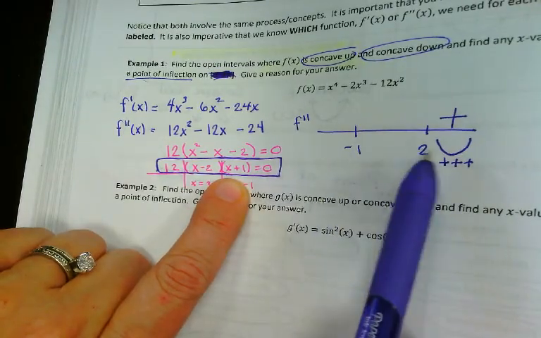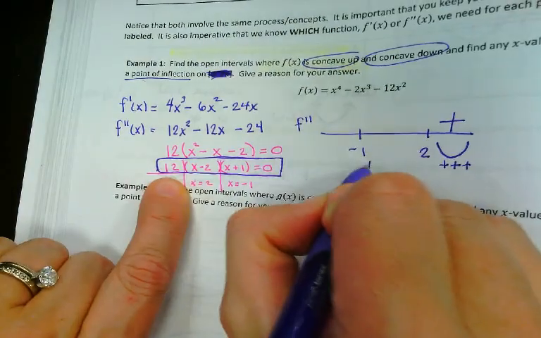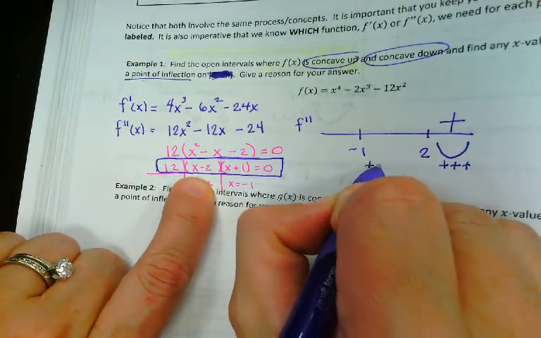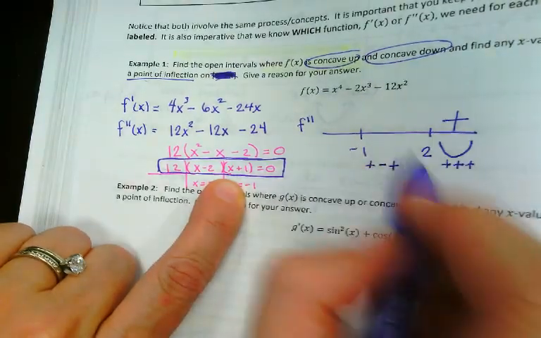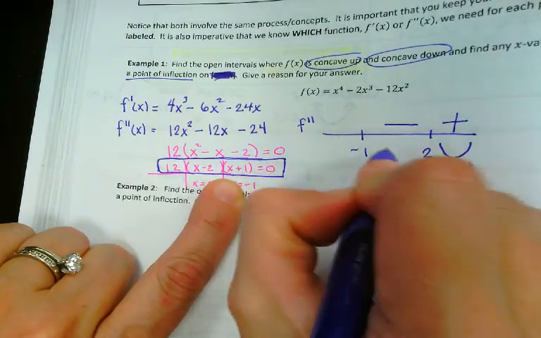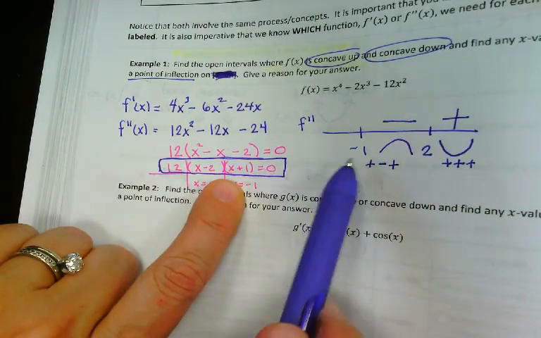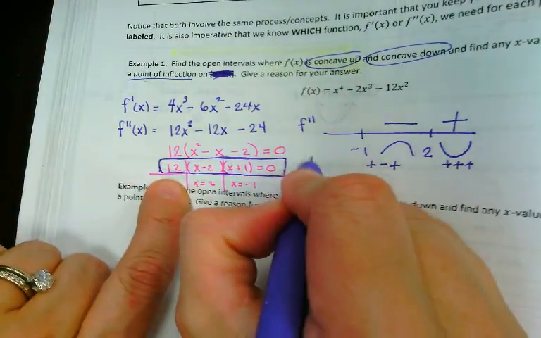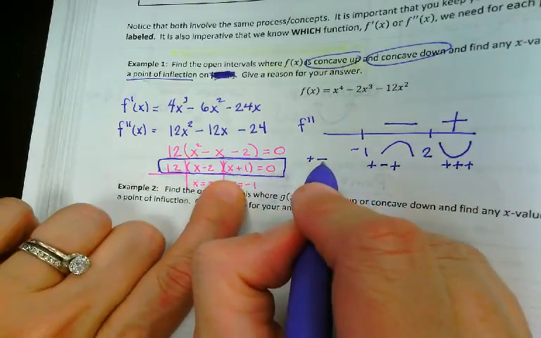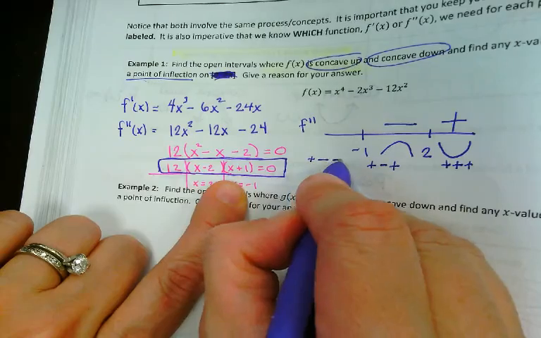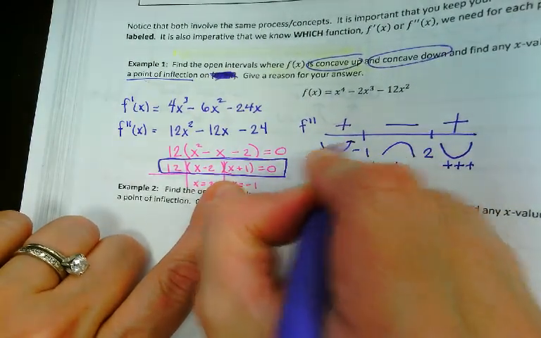Between negative 1 and 2, who's a safe number to pick? 0. So 12 is positive. 0 minus 2 is a negative, and 0 plus 1 is a positive. So that's going to make a negative, so that's concave down. And if I plug in a negative 2, so 12 is positive. Negative 2 minus 2 is a negative. Negative 2 plus 1 is a negative, so this is going to make a positive.